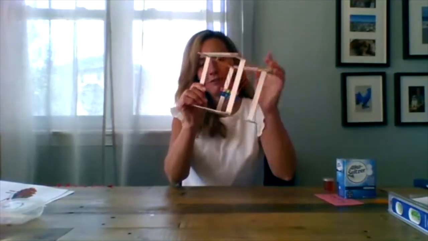Hi, I'm Laura Dixon, one of the teachers at Rosie Riveters. I'll show you how to make something called a Newton's Cradle. This is Newton's Cradle.